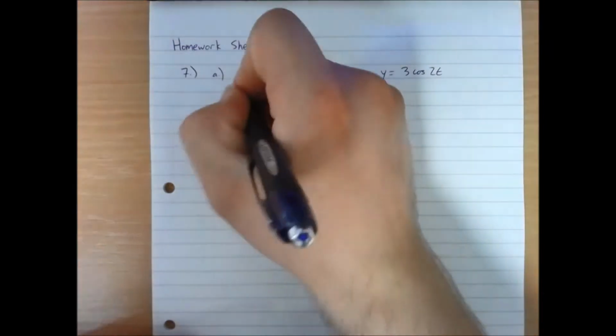Homework sheet U9 question 7. Here we've got a pair of parametric equations and we need to find an expression for dy/dx in terms of t. To do that we need to start by finding dx/dt and dy/dt.